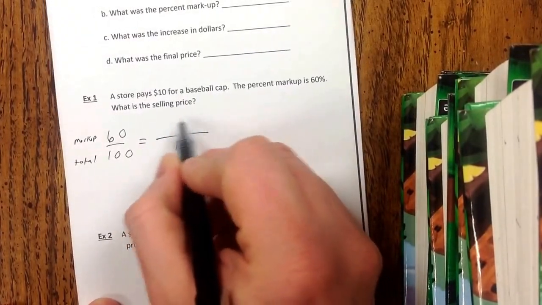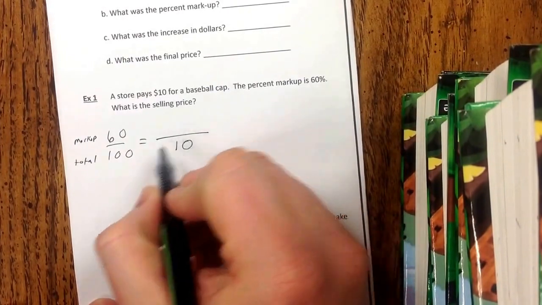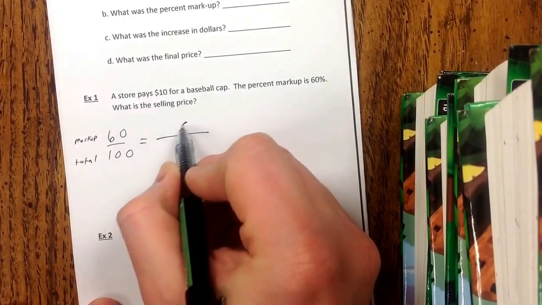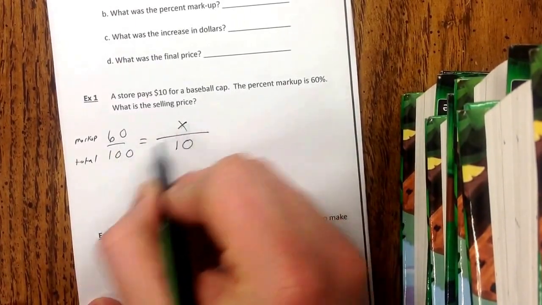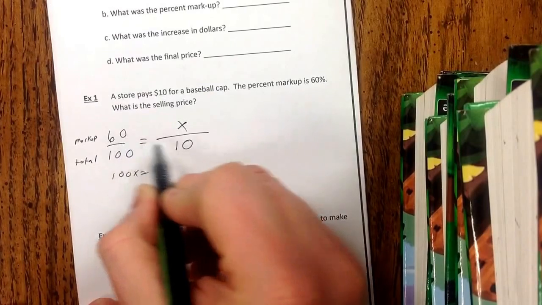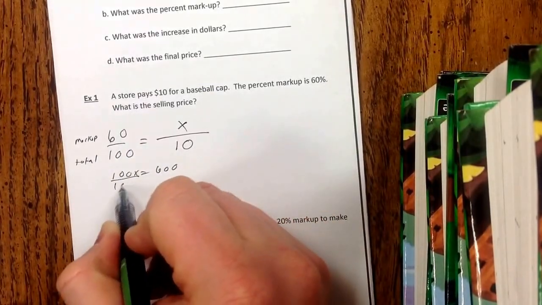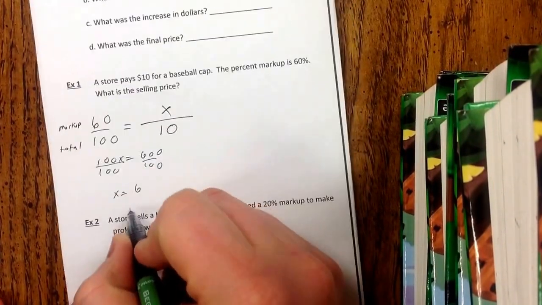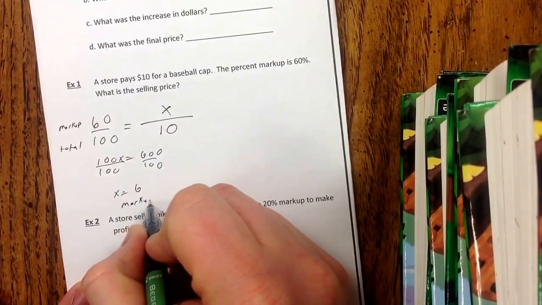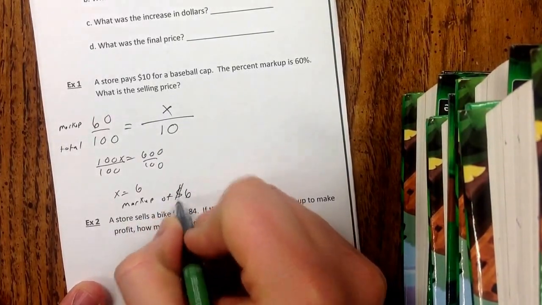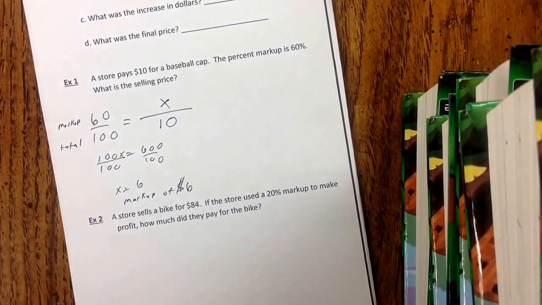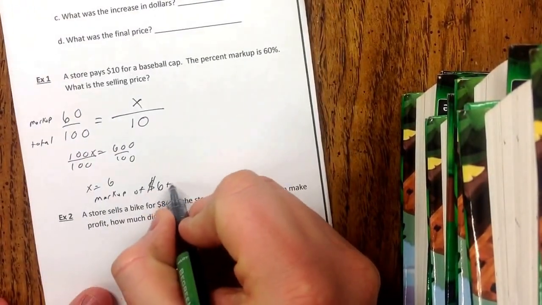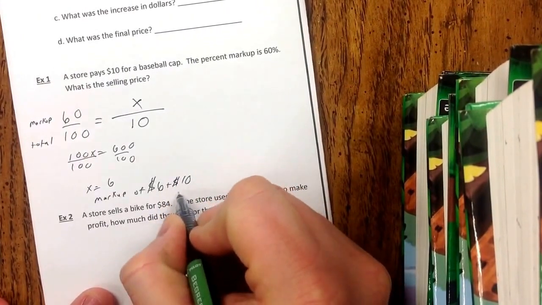You can kind of see where this is coming from, and some of you are probably already doing this in your head. I can solve this: 100 times x is 100x, 60 times 10 is 600, divided by 100, x equals 6. So they're marking it up $6, and they're adding it to the 10 they bought it for. So it's going to be a total of $16.